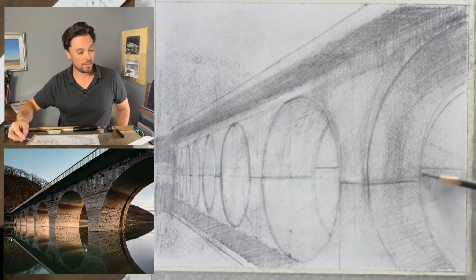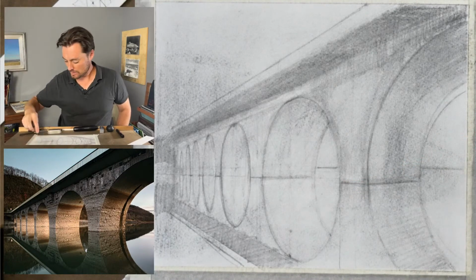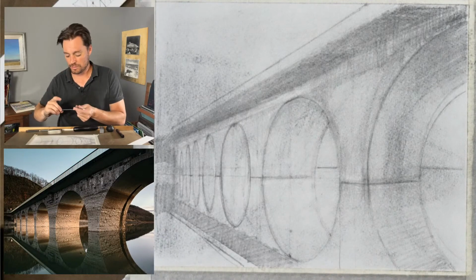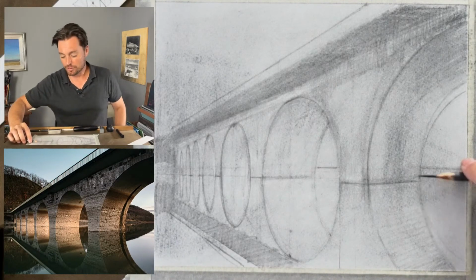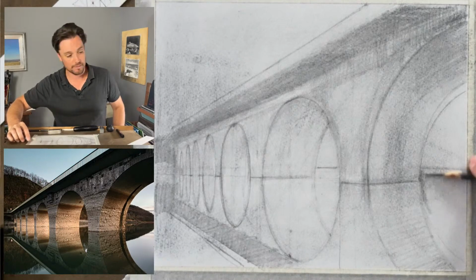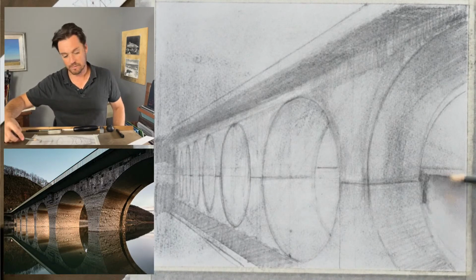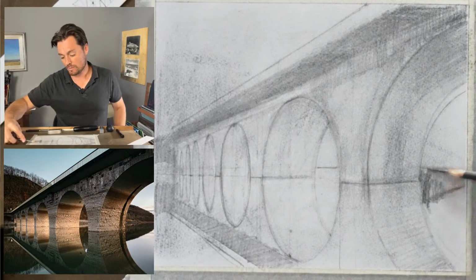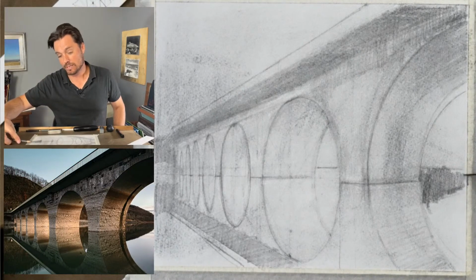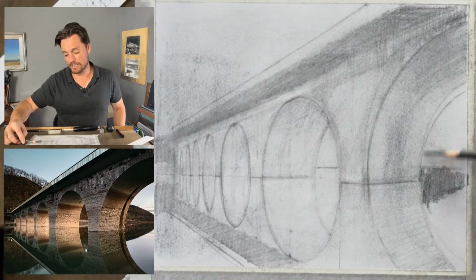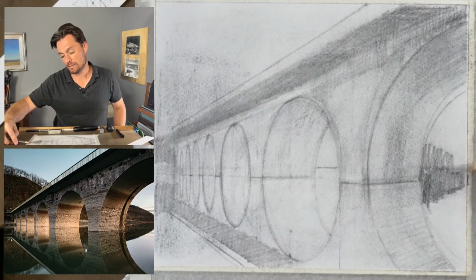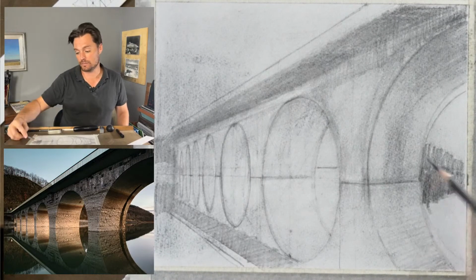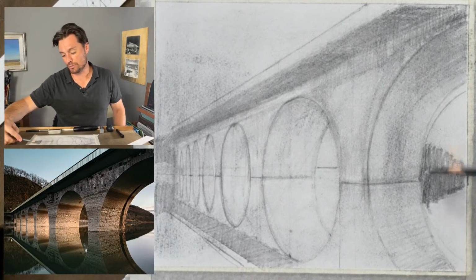And now what I want to do is switch to the 8B, and I'm just going to try to work quickly, at least block it in. So we won't get all the detail in this, but I think I'll need to run to the store and pick up a new capture card.